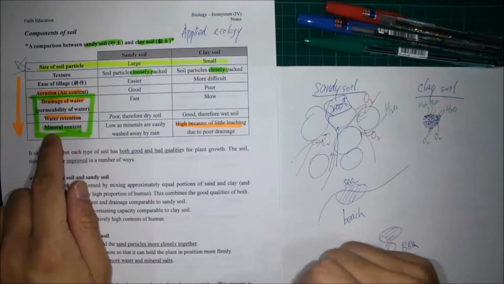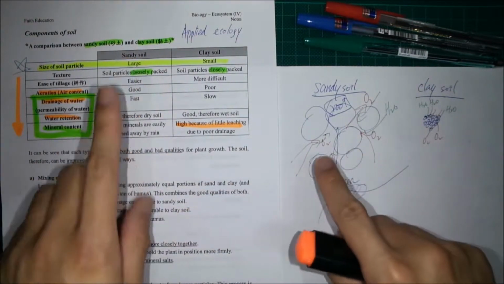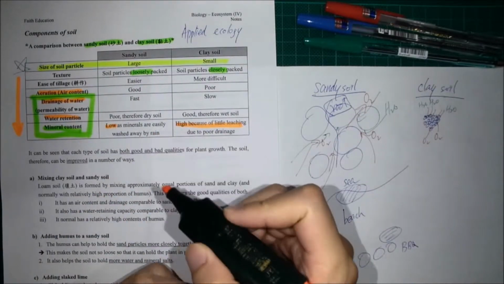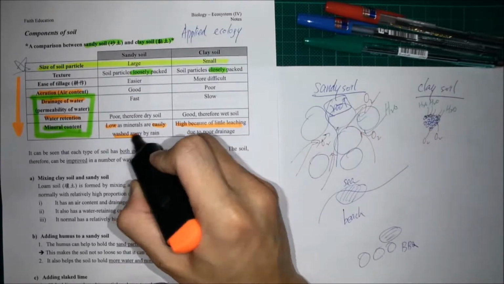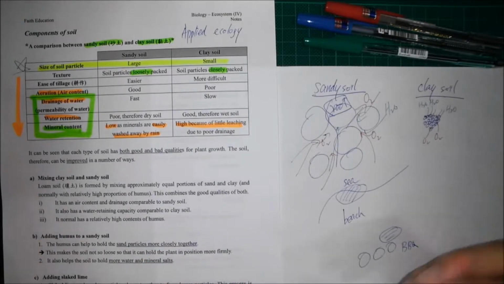So that's why the mineral content is high. But for the sandy soil, water can easily go away, okay. So that's why there is a very low level of minerals, because they can be easily washed away by the rain. That means leaching has a higher chance to occur, okay.